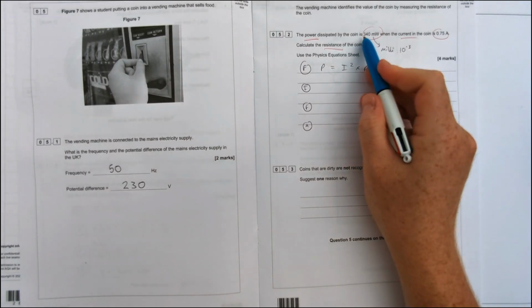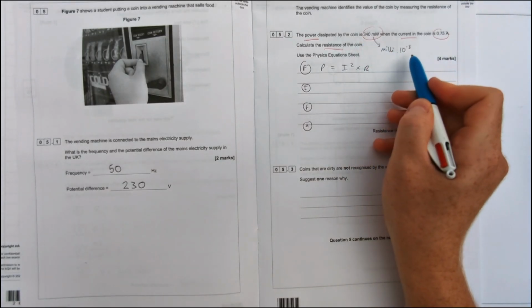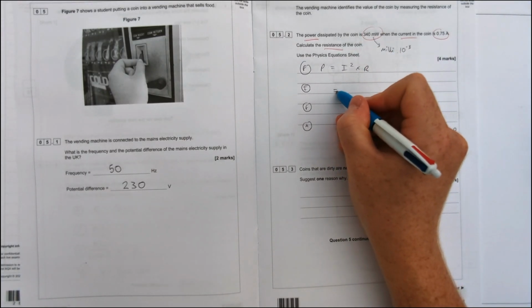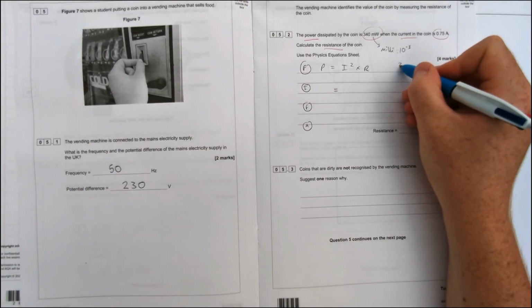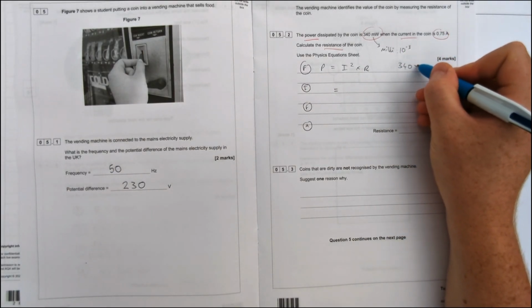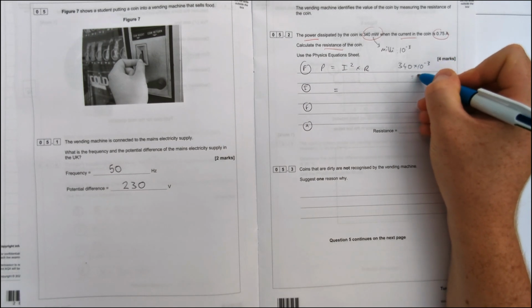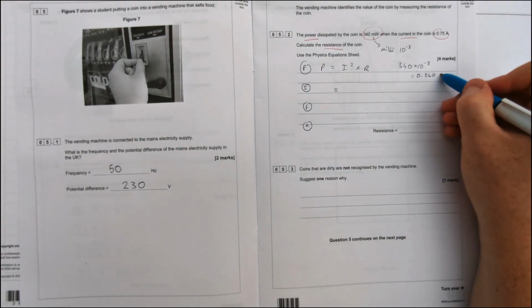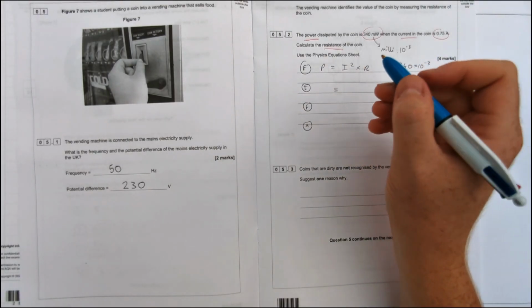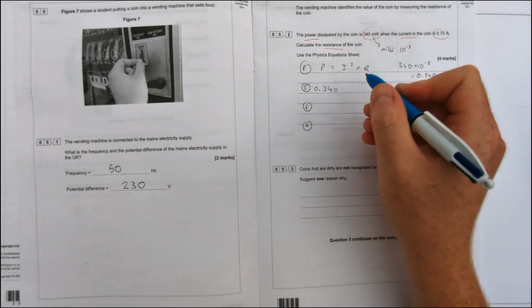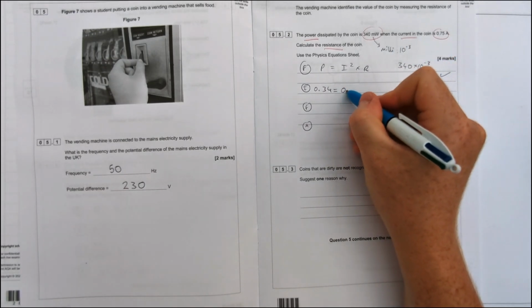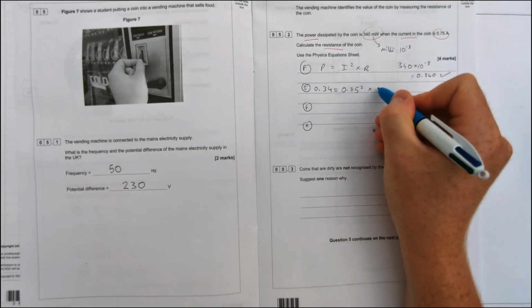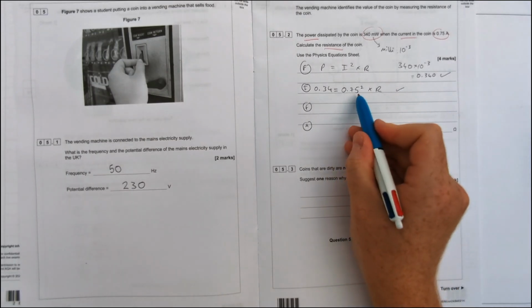So we've then got to work out 340 times 10 to the power minus 3 before we put in our calculation. So I'm just going to do this bit up here because I think it makes it easier later on. 340 times by 10 to the power minus 3 actually equals 0.340. So that's what I'm going to put down here because I've done my conversion already for that first mark. So 0.34 equals the power, and the current is 0.75 squared times by the resistance. That's another mark.